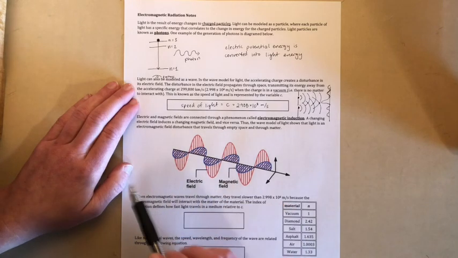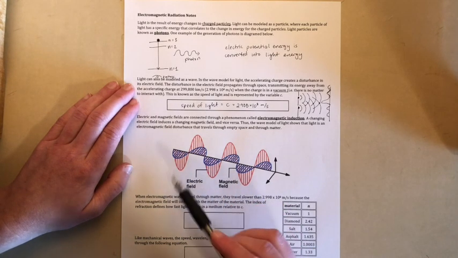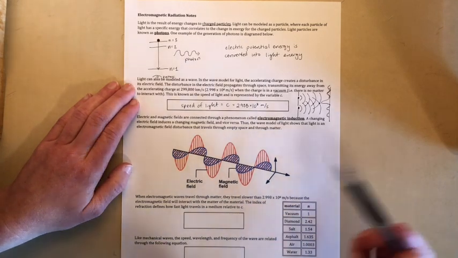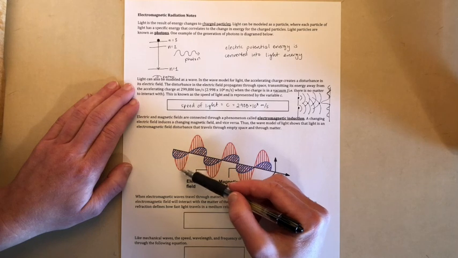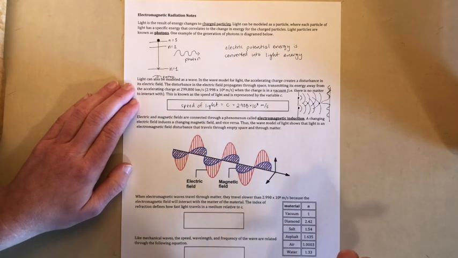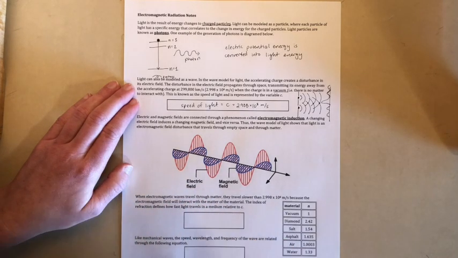So the reason that we have this electric field propagation and magnetic field is because those two things are always linked through electromagnetic radiation. The changing electric field here induces a changing magnetic field as well. So that's why it's really the oscillation of both through space.